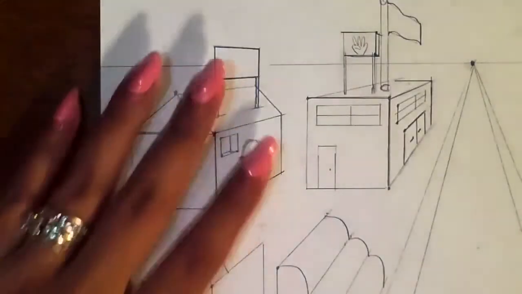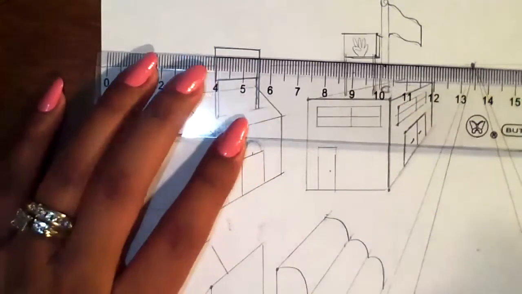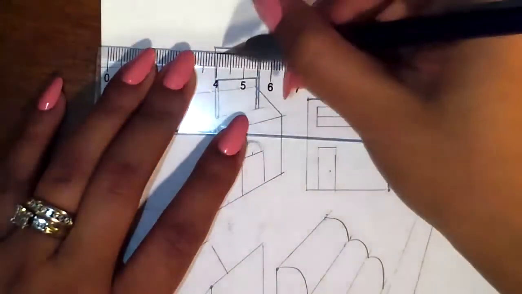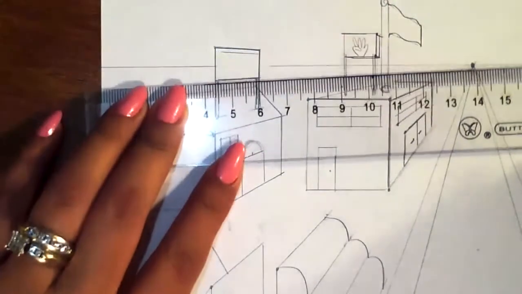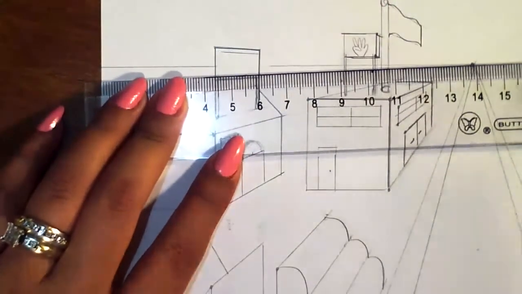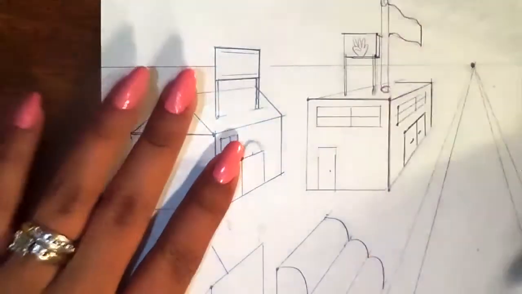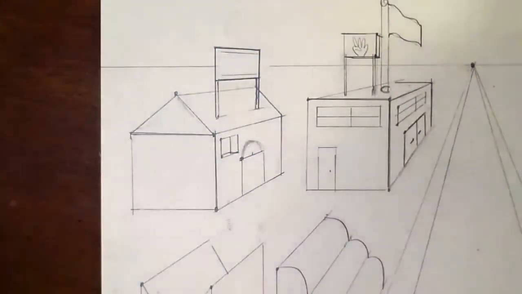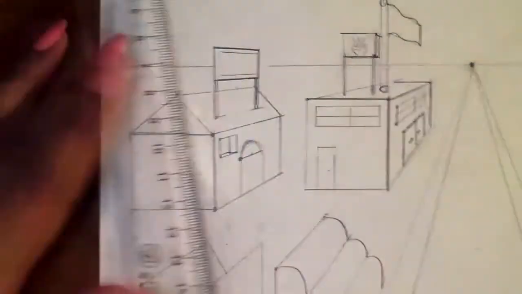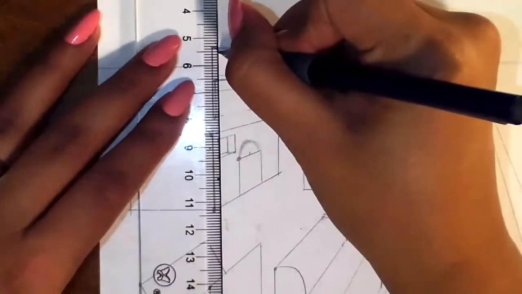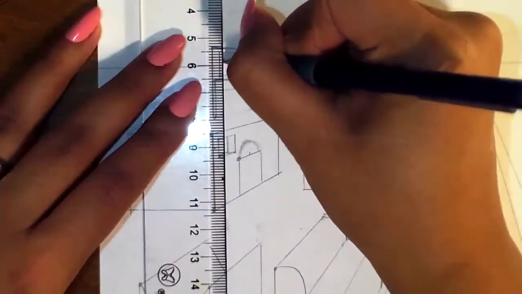So right here, if I wanted to write the word hi, even the word hi would have to be in perspective. So I'm gonna make a line right here on the top and a line right here at the bottom. Remember when we did the name in 1 point perspective? We're gonna do the same thing here. We're gonna write the word hi. We're gonna make the bubbly letters.